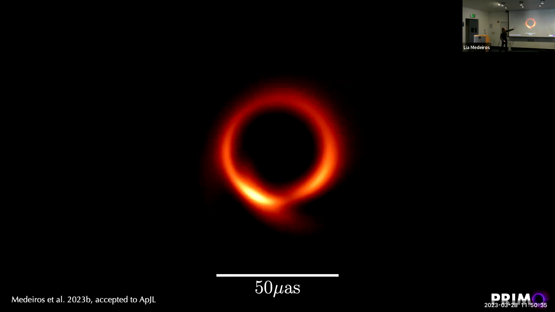The other thing is that this brightness depression at the center is deeper and it is bigger. That's actually really exciting.